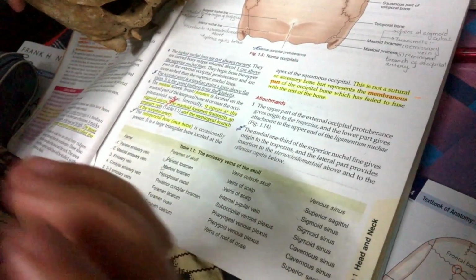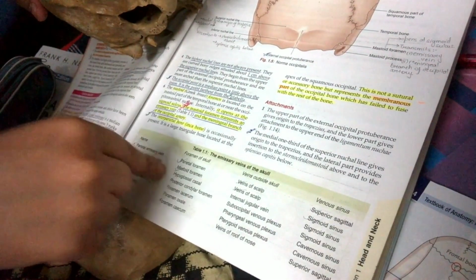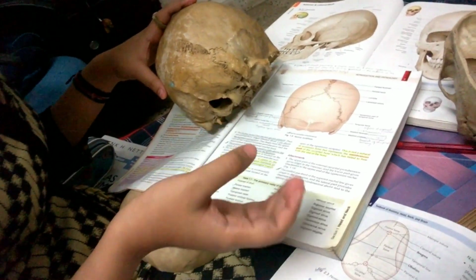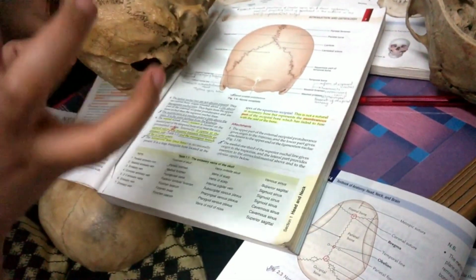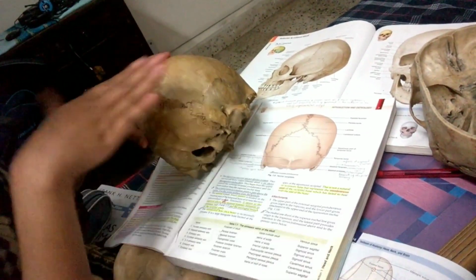The interparietal bone or the Inca bone is occasionally present. It is a large triangular bone. It is not a sutural or accessory bone, but it represents the membranous part of the occipital bone, which has failed to fuse with the rest of the bone.